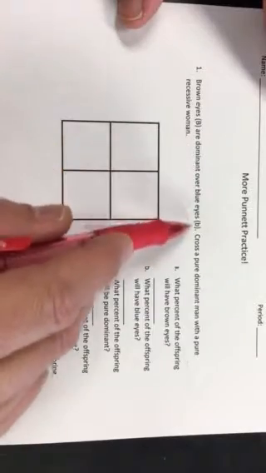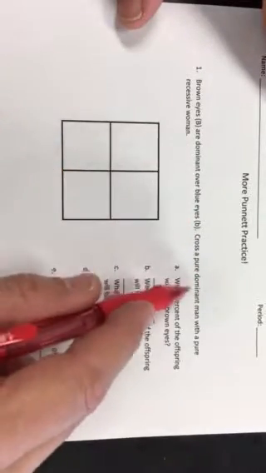Brown eyes, big B, are dominant over blue eyes, little b. Cross a pure dominant man with a pure recessive woman. Okay, so pure means the same. So I need a same dominant and I need a same recessive. So I know what that's going to be. So I'm going to put pure dominant here.